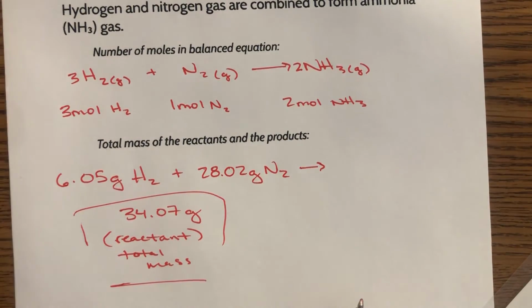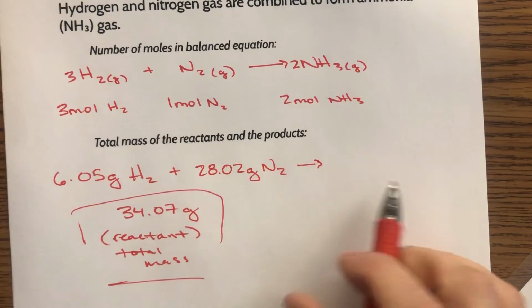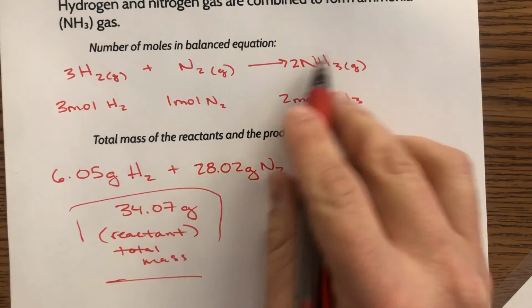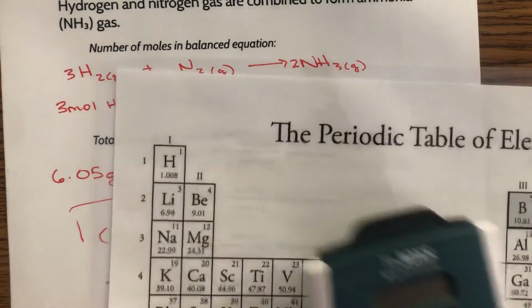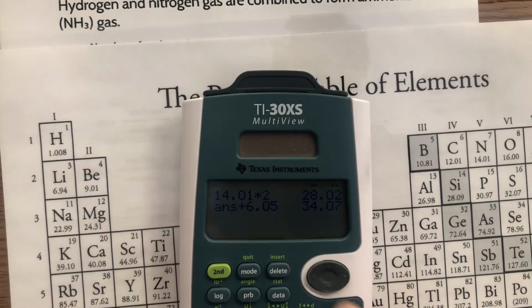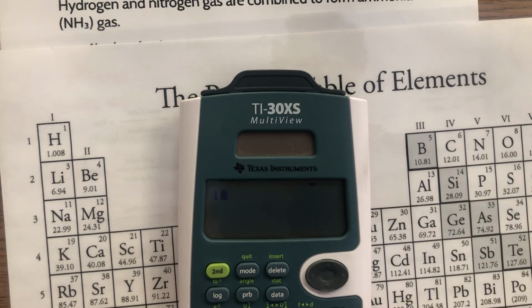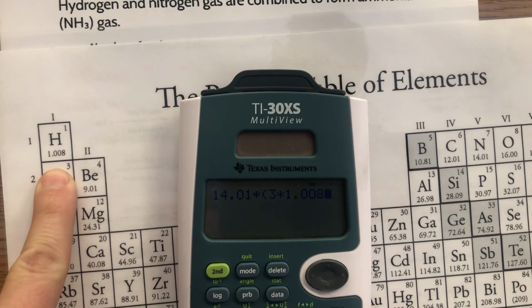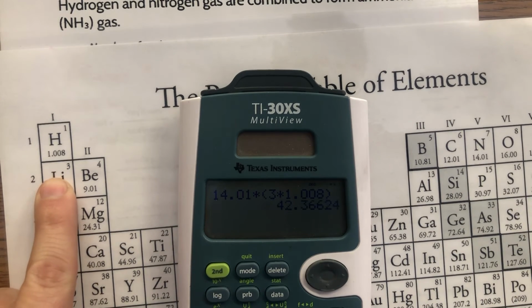Now, to make sure it's balanced, let's interpret it on the product side. We have 2 NH3, so let's calculate what ammonia's molar mass is. Nitrogen is 14.01, and we're going to add 3 times 1.008 for the hydrogens.